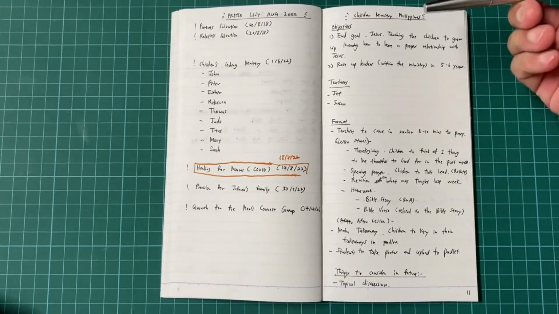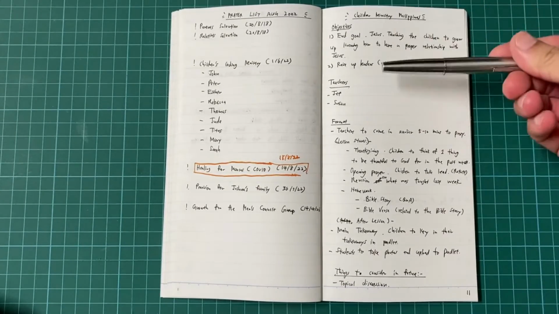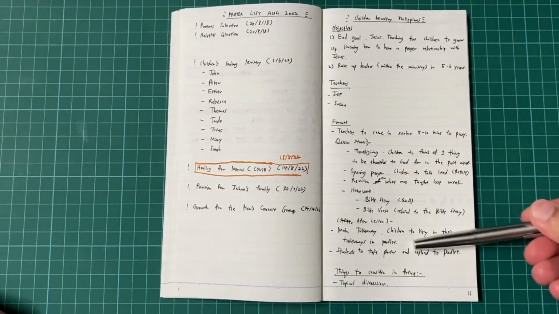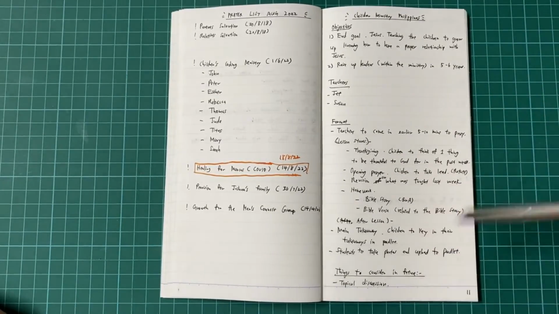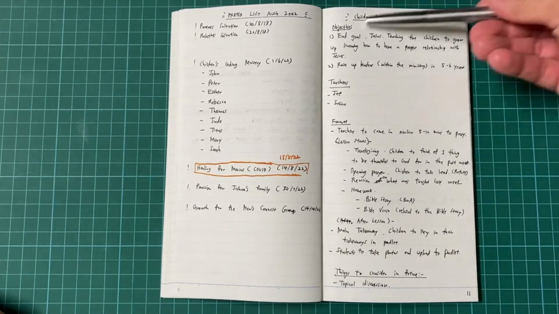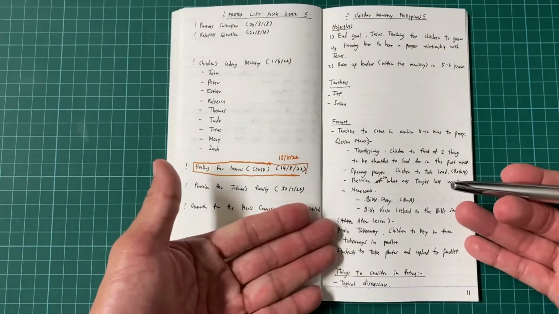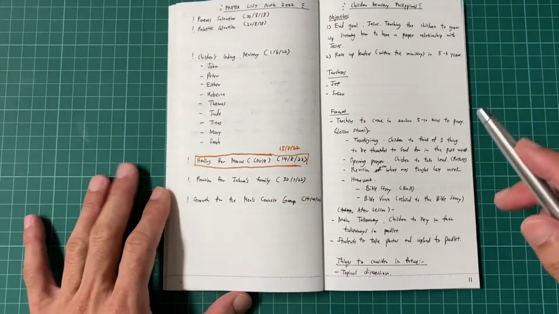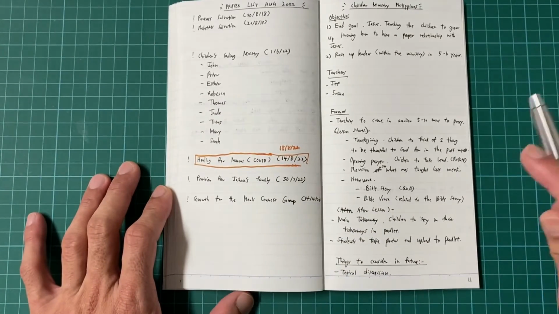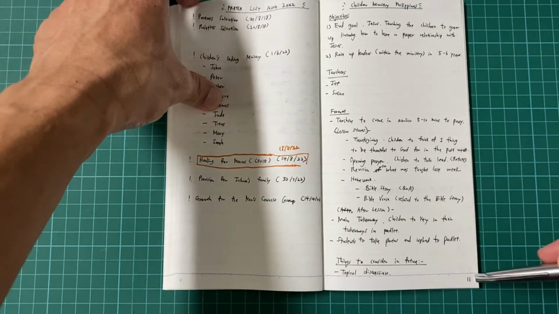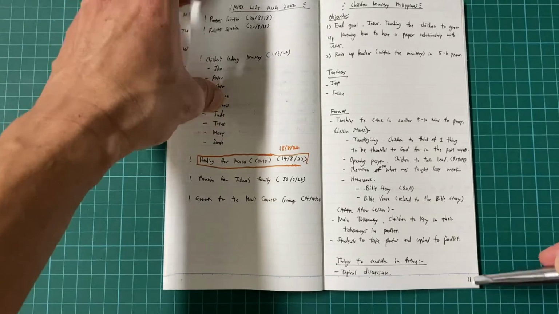So here we have a quick example of objectives, the manpower that's involved, the format that we're going to go about the ministries, and things to consider in the future, and so on and so forth. I won't bore you with the details, but this is what I call a custom spread. Now, this is something that I want to keep track of in my index. So if this is one of the items, I will take note of the page number, which is page 11.